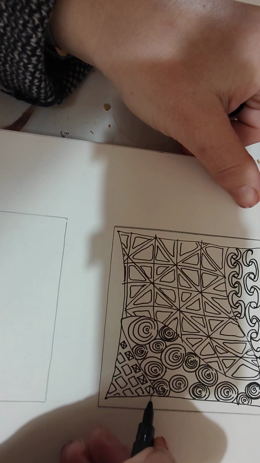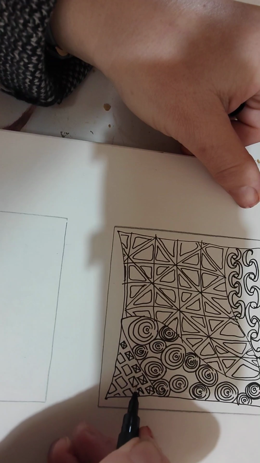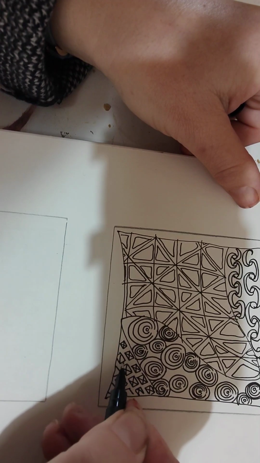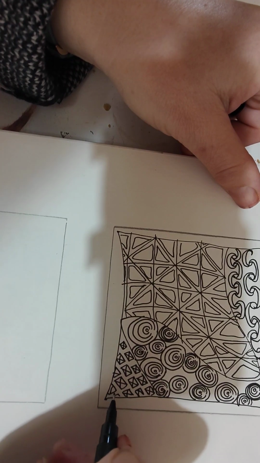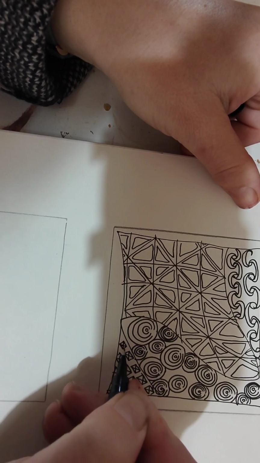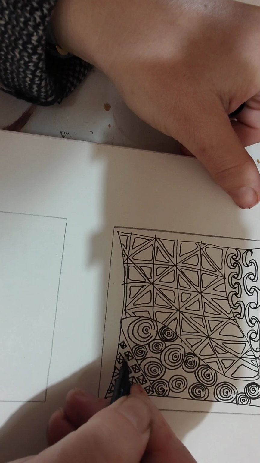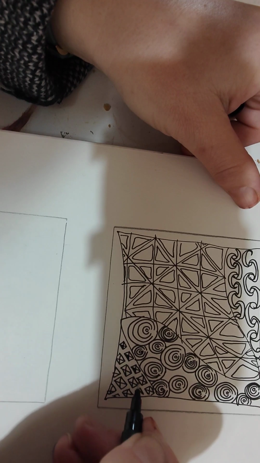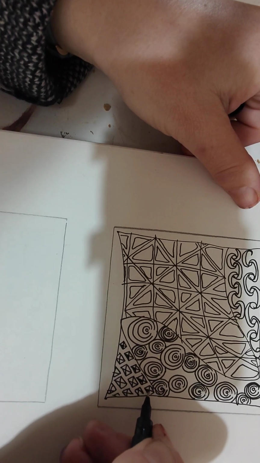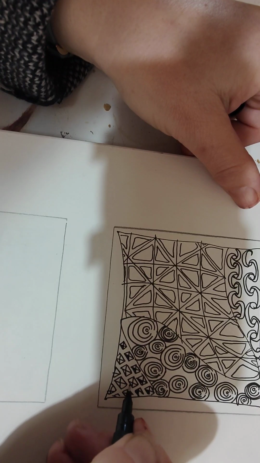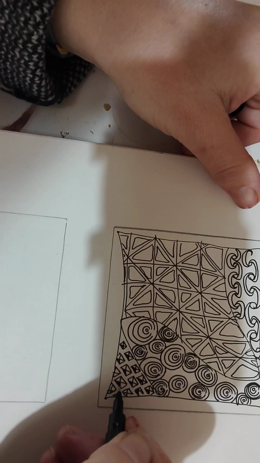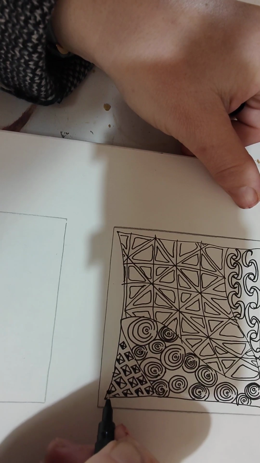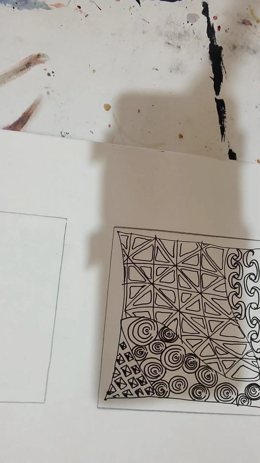And then we put crosses in all of them. And then we colour in the bottom triangle. There we are. So that's that done.